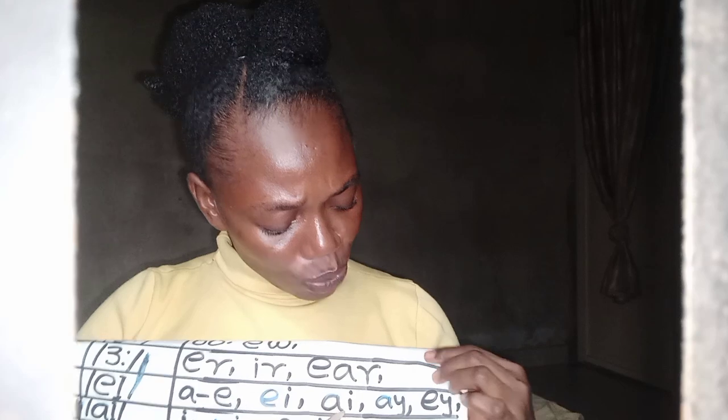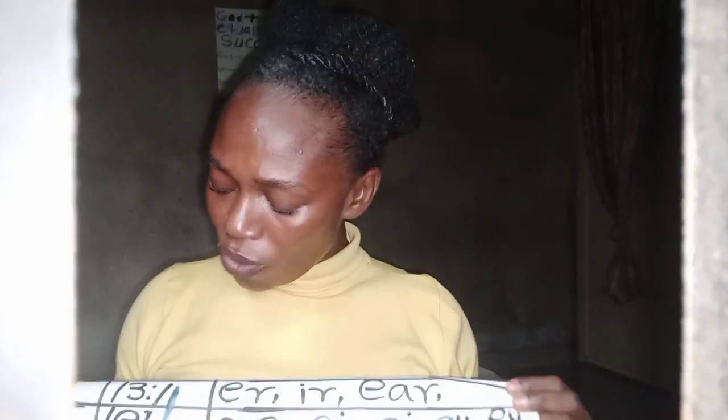Next there is what we have with AY and EY. Words with AY and EY will give you the A sound. Example, bay and they, respectively. Now let's go over to the next sound. That is the I sound.